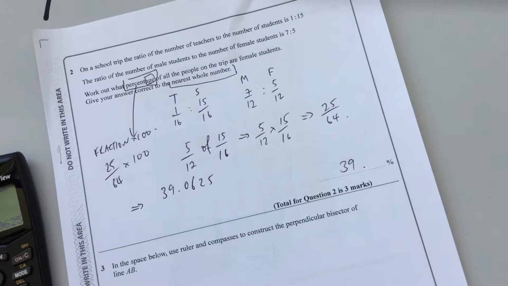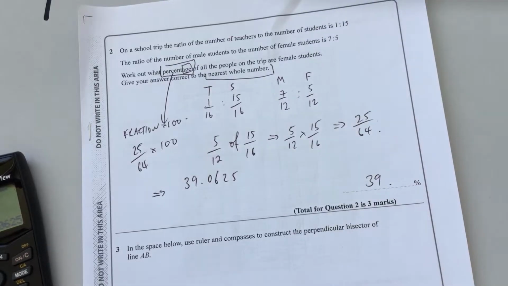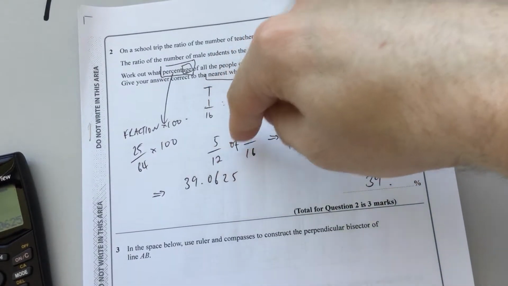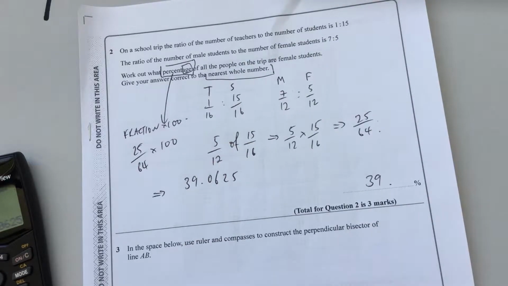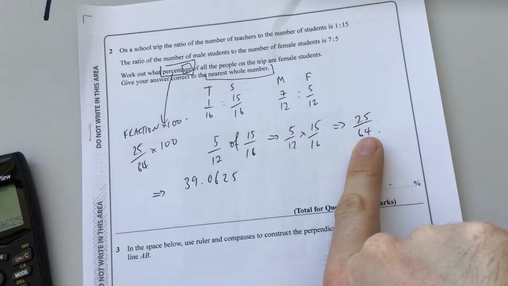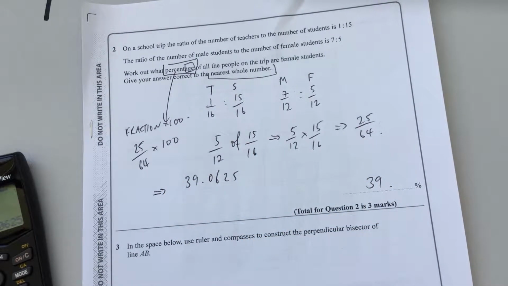So just thinking about how we can prepare for this one. We've got a ratio within a ratio, so it's a fraction of a fraction, and that means we're going to multiply. And then the last bit was nothing to do with the actual topic itself. It was just converting your fraction into a percentage, which you just times by 100. Easy on a calculator paper.